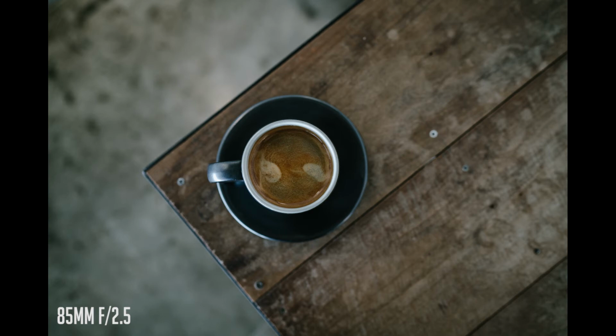It's out of focus, and the only thing that's in focus is the cup. The coffee itself is in focus, the foam of the coffee. I did want to have the ground out of focus, but I didn't want the table out of focus. And if I shot this at f5.6 or f8 instead of f2.5, I probably could have had that table in focus. And that would have been a much more interesting image.